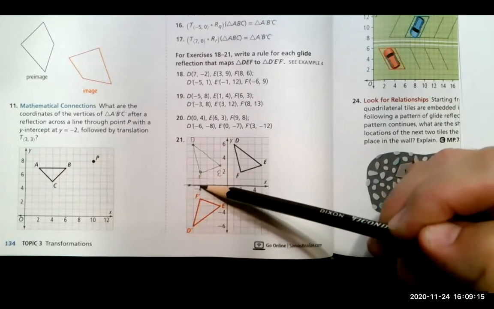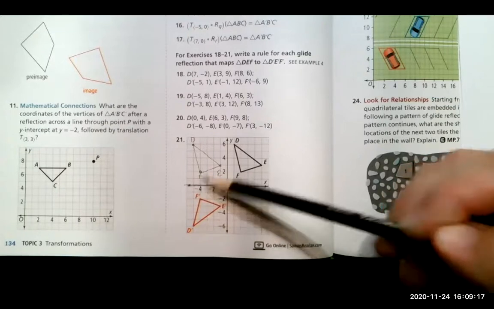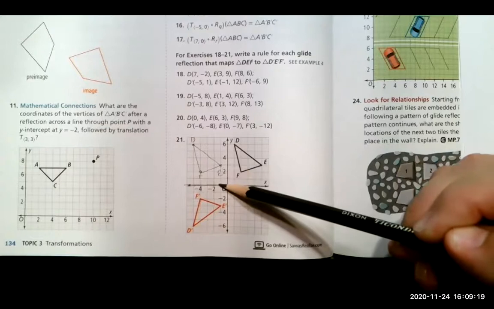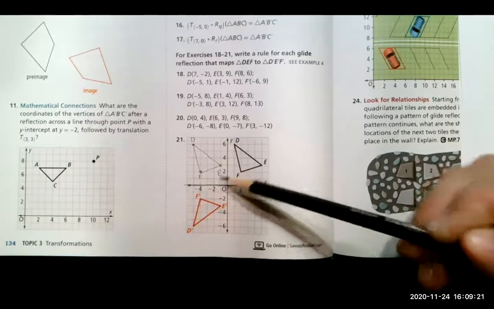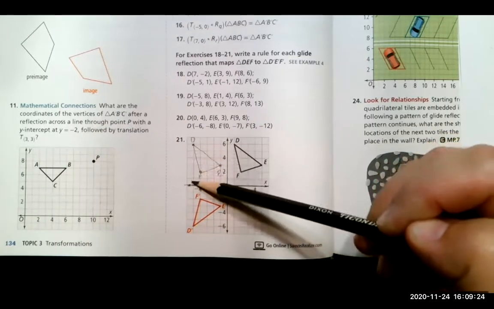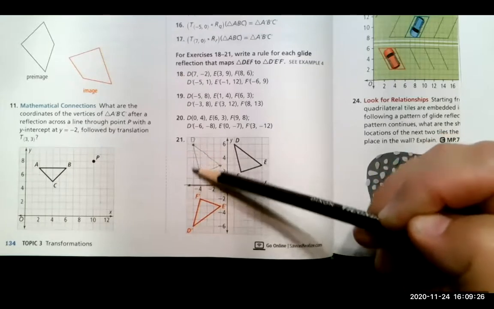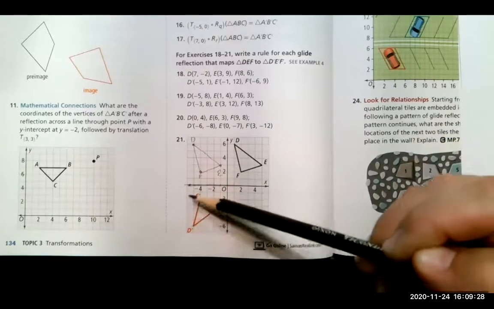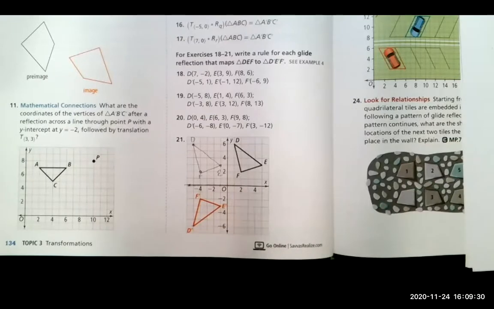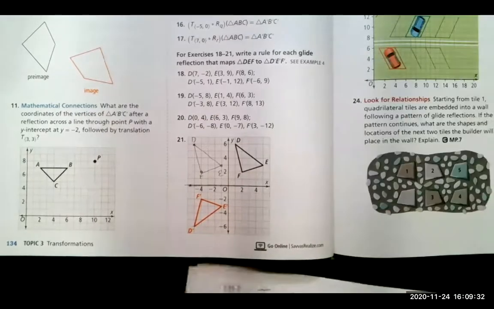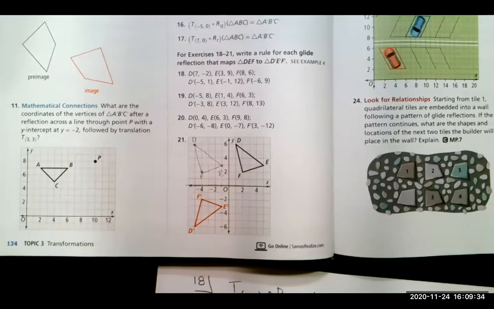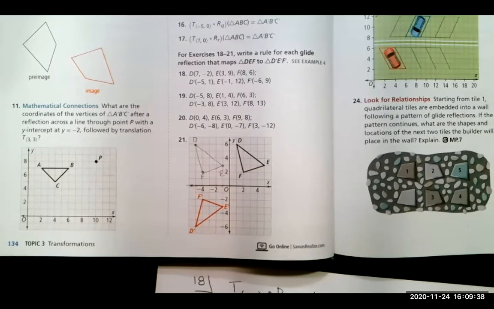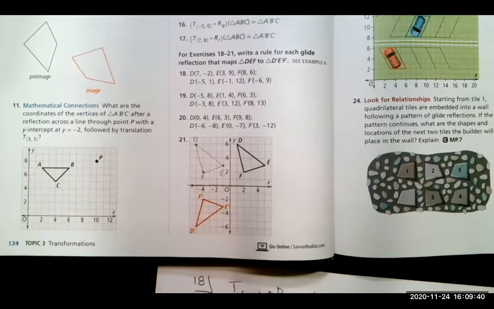F to the line of reflection is 2 units. F prime is 2 units. E to that line of reflection is 3 units. E prime is 3 units. D to that line of reflection is 5 units, or hold up, 6 units. D prime to that line of reflection is 6 units. So I think for 21, we wanted to shift these left 6 and then reflect across the x-axis.